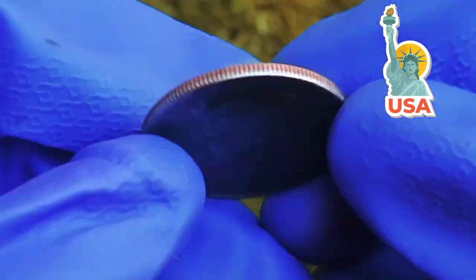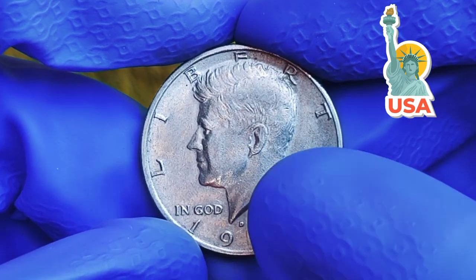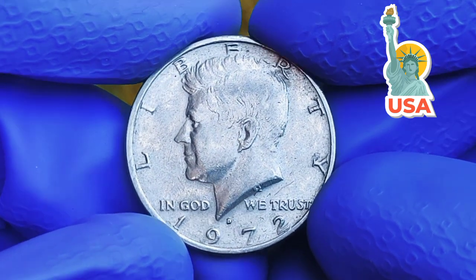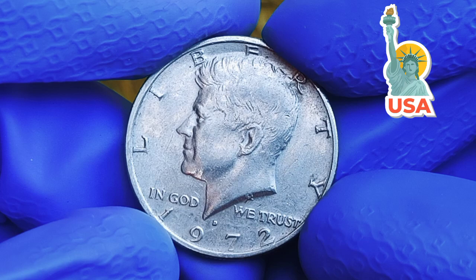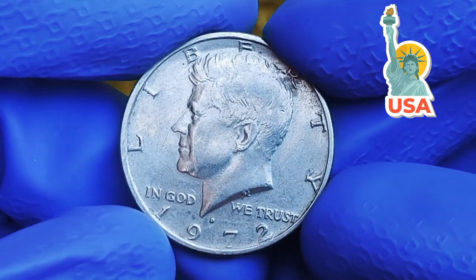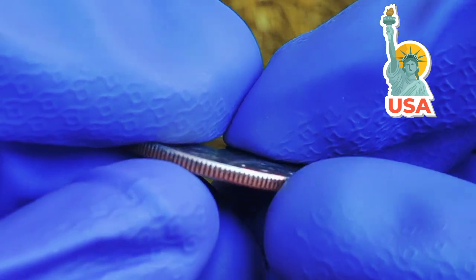One of the fascinating aspects of the 1972 Kennedy half-dollar is the mintage figures, which provide insight into the demand and distribution of the coin during this period. The Philadelphia Mint struck over 153 million pieces, while the Denver Mint produced over 141 million, and the San Francisco Mint contributed just over 3 million proof coins.